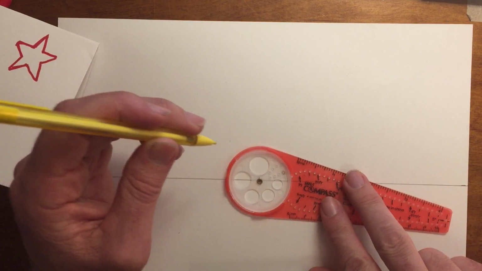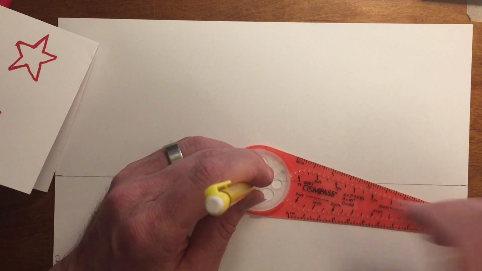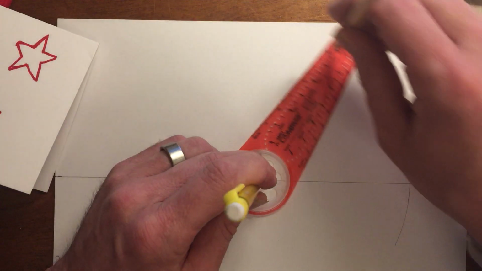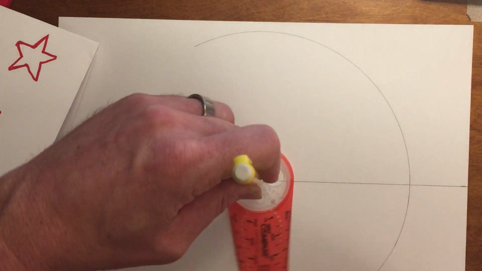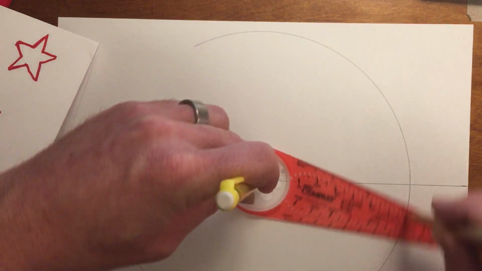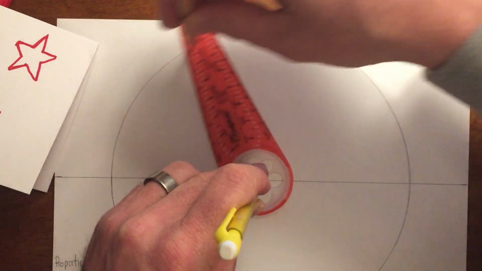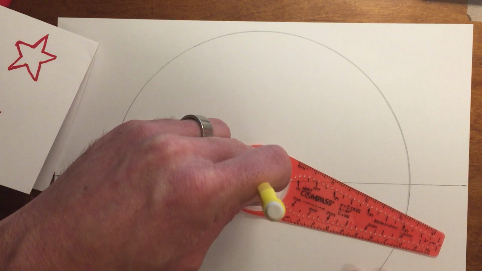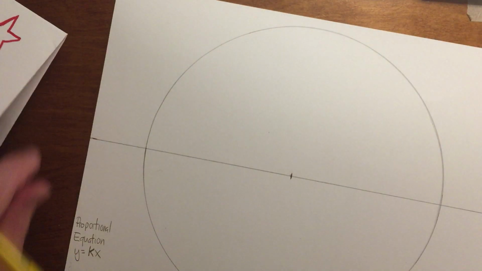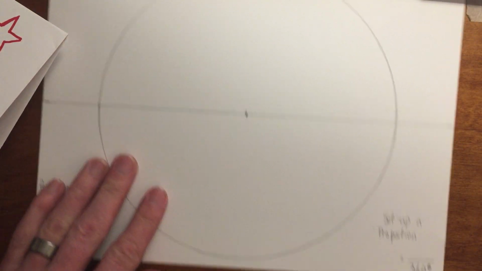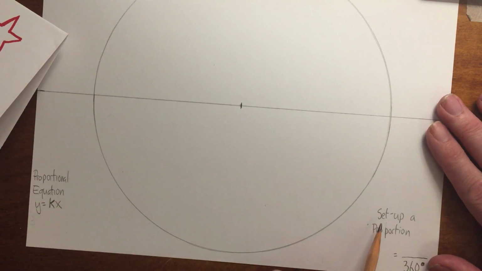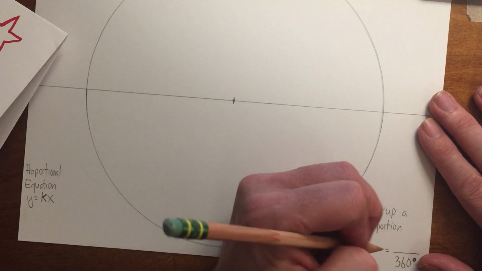I'm going to the center here, and then I'm gonna go to my 4-inch radius, and I'm gonna create a circle going all the way around. I just need to make sure I hold my left hand, or whatever hand is holding the centerpiece down, holding that down real good. And what I want to do is I want to split this circle into 10 equal parts. Okay, so one way I can do that is I can set up a proportion.